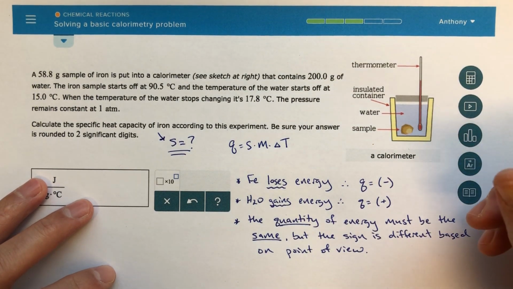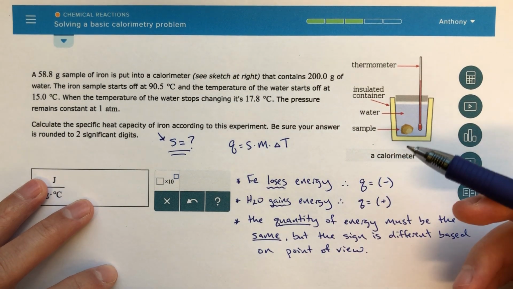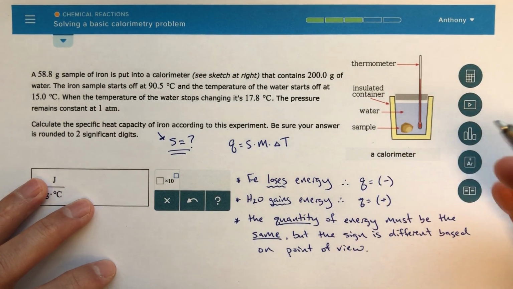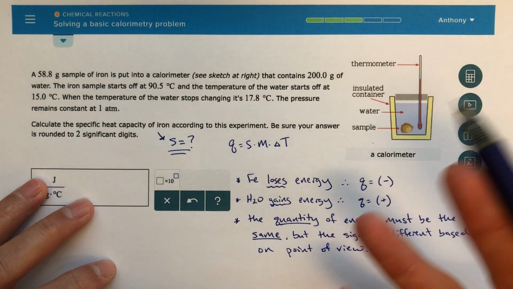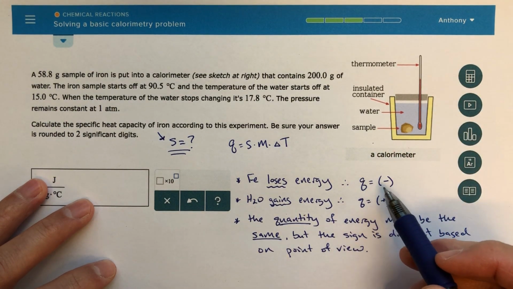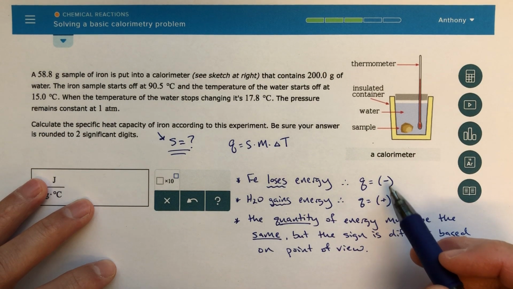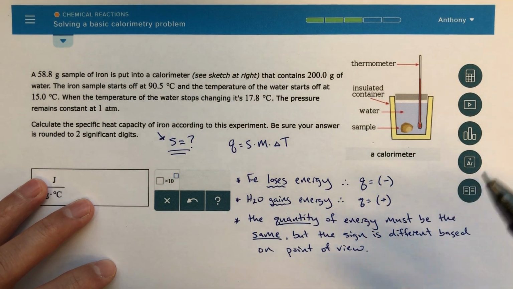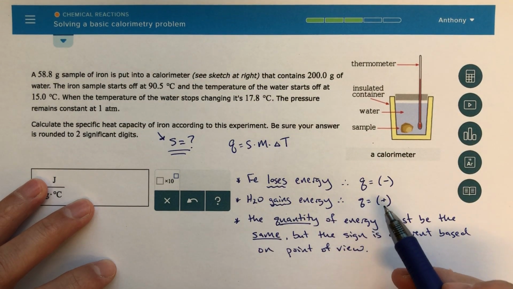There's going to be an energy transfer. Then what we need to start thinking about are the different points of view. There are two different points of view that we really need to consider. The point of view of iron, so this is our sample. The iron's going to be losing energy. So we could say that the Q value, Q being a measure of the energy, is negative. We're losing energy. Where does that energy go? The water absorbs it. So the water gains the energy, so the Q value should be positive.